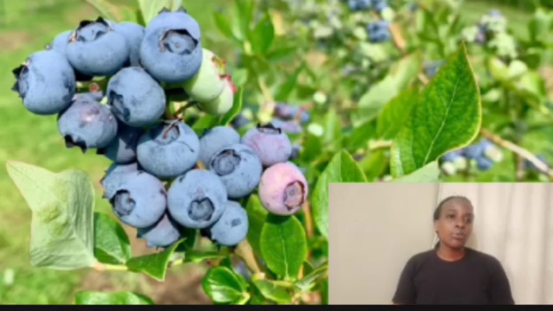So welcome to this channel as we look at the requirements for growing blueberries and the steps to be followed when you will be growing your blueberries. To begin with is the choice of location and soil preparation. Looking at the soil preparation, this is what you need to know.